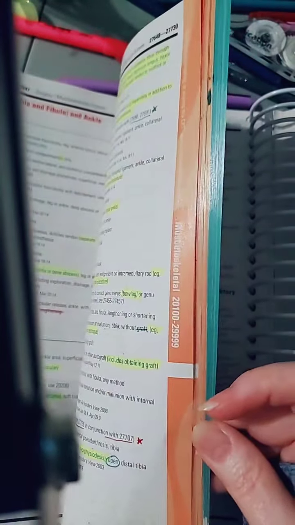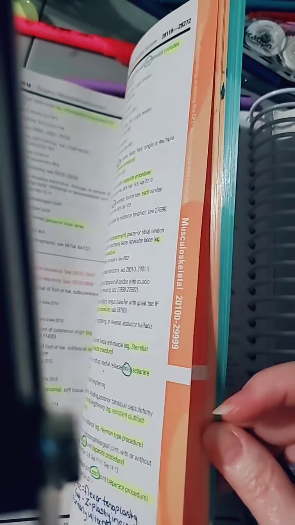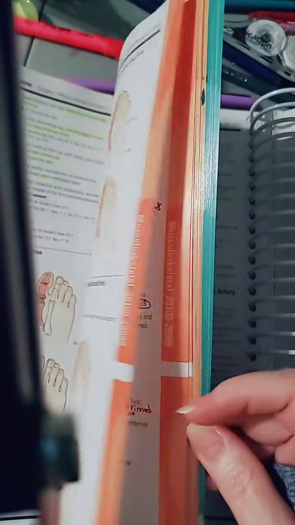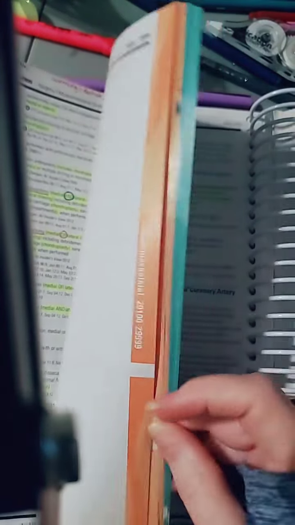And it was interesting to see which modifiers you could never use with certain CPT codes. So I'm learning some by doing that too. So I think it's kind of cool.